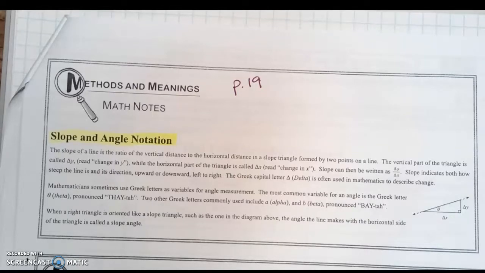The vertical part of the triangle is called the change in y, while the horizontal part of the triangle is called the change in x.